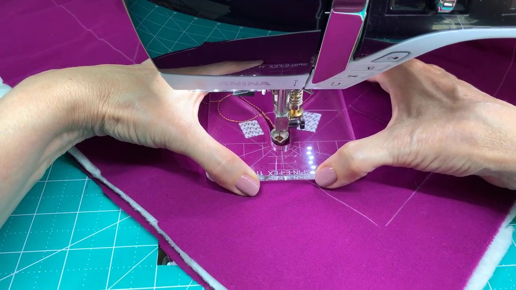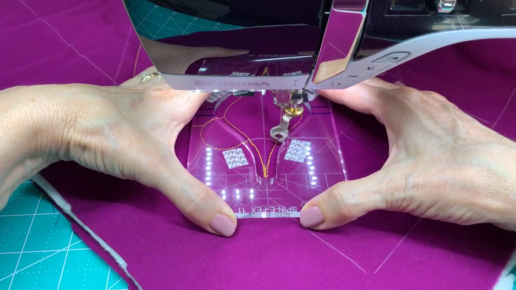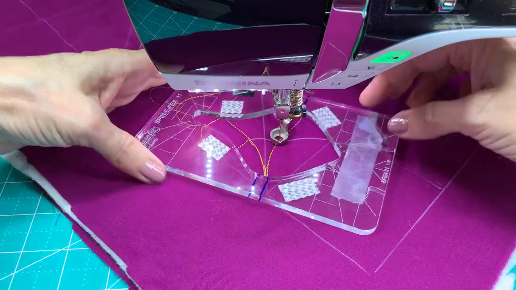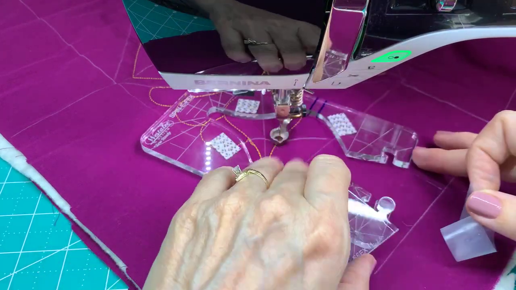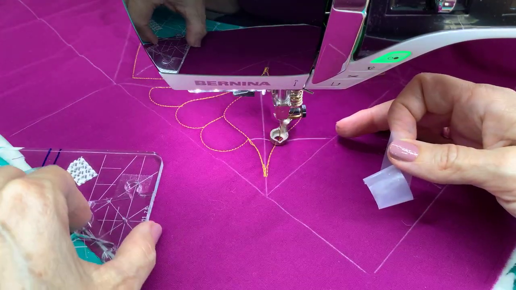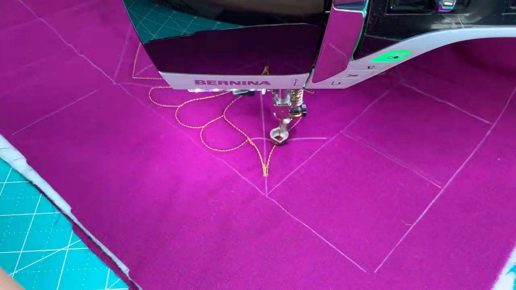Oop, went crazy. Started going back the wrong side. It's going to look a little wonky there. Oh, that's what happens. All right, so we're done with this guy for the moment. So we'll put him back on the ruler rack, get him out of sight. Make sure I can find him later.